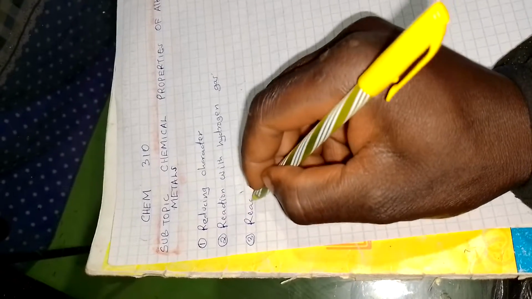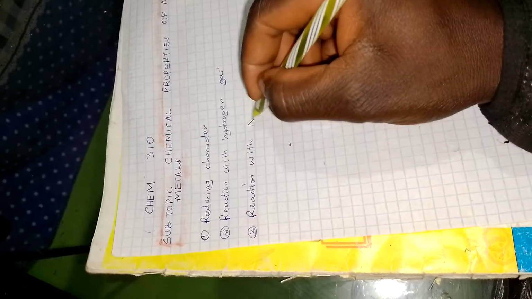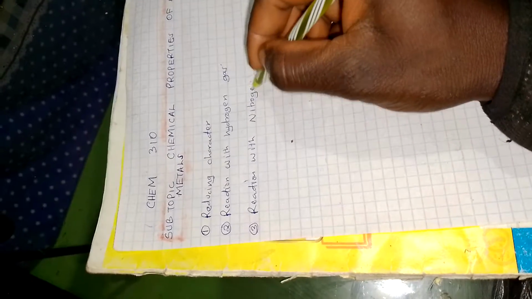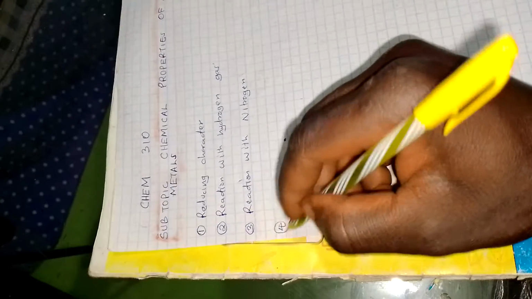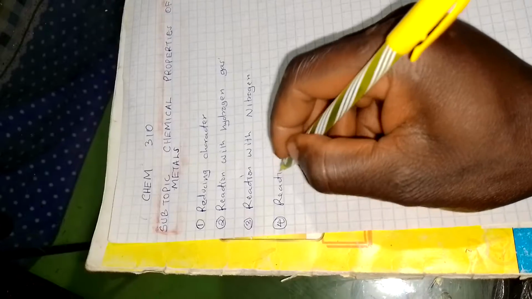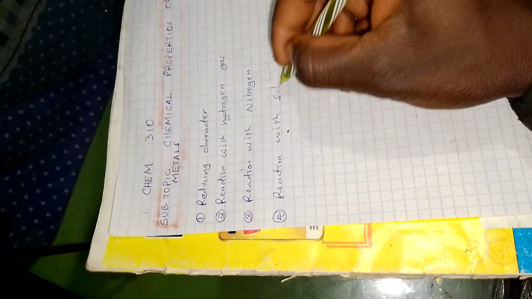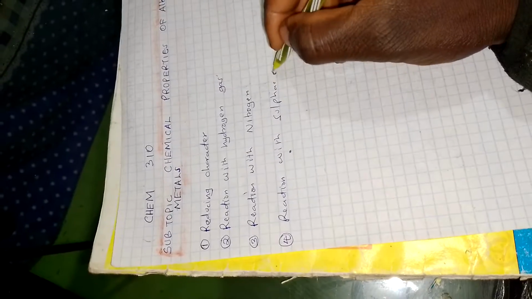The third point is the reaction with nitrogen. The fourth point is the reaction with sulfur and phosphorus.